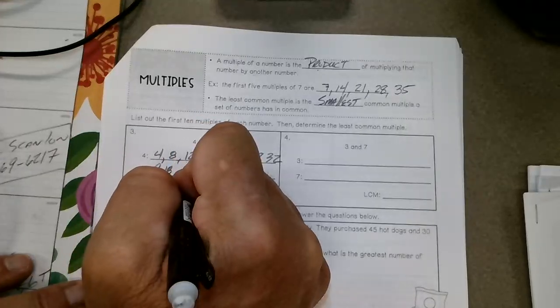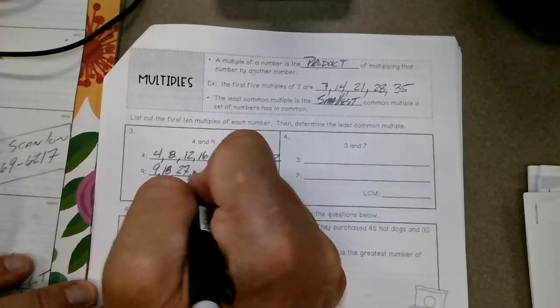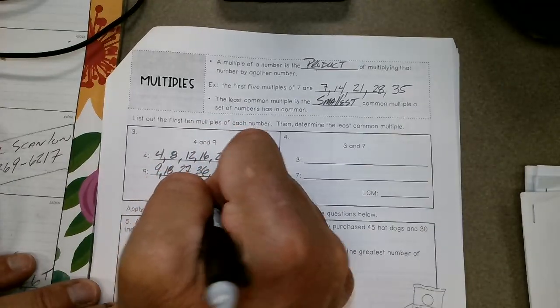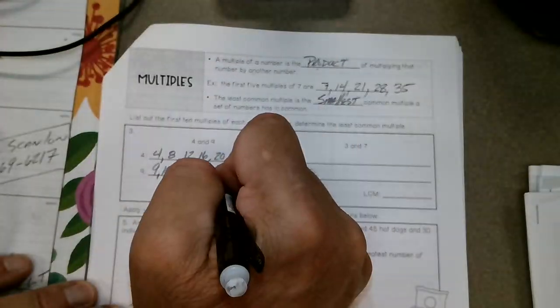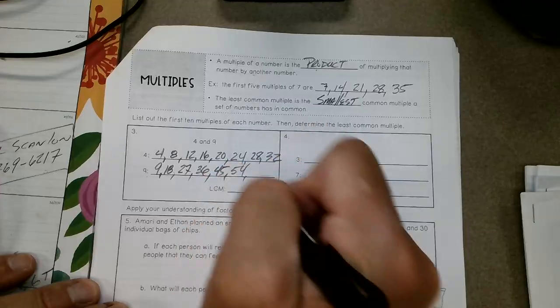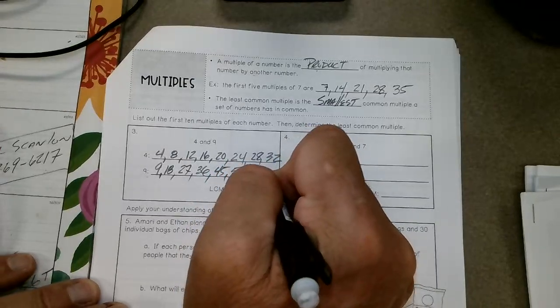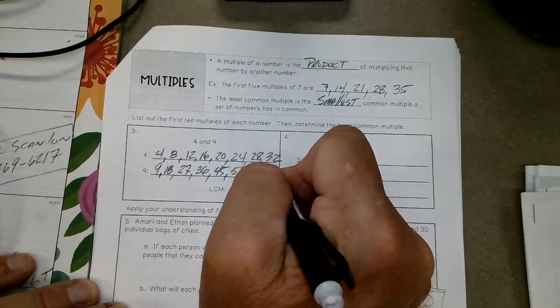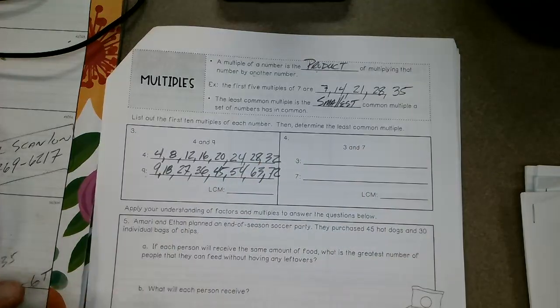9, 18, 27. 9 times 4 is 36. 9 times 5 is 45. 9 times 6 is 54. 9 times 7 is 63. 9 times 8 is 72.